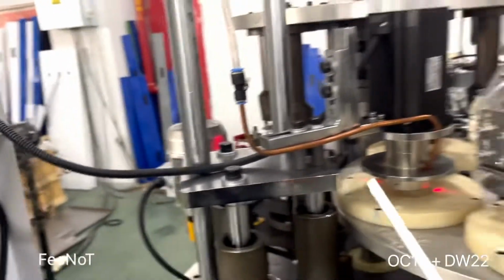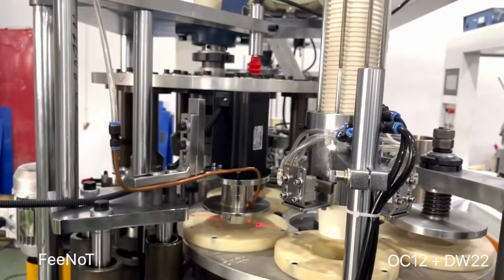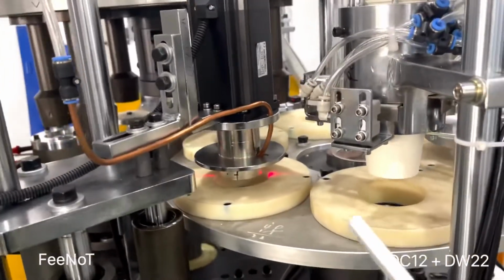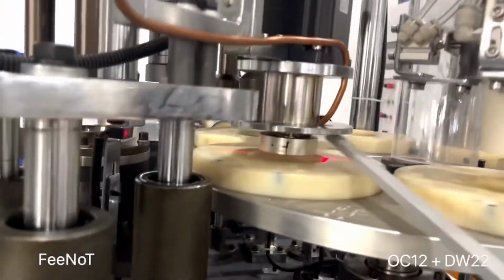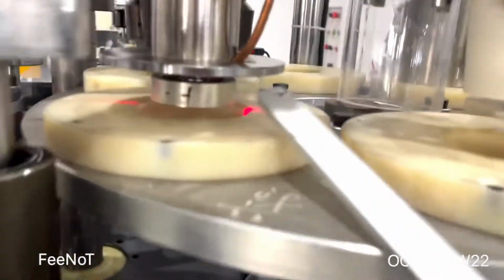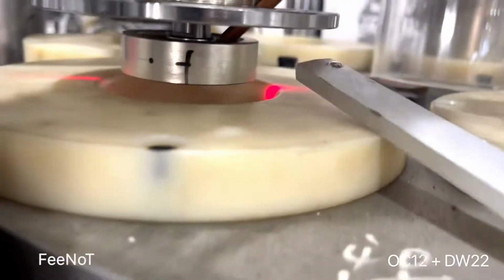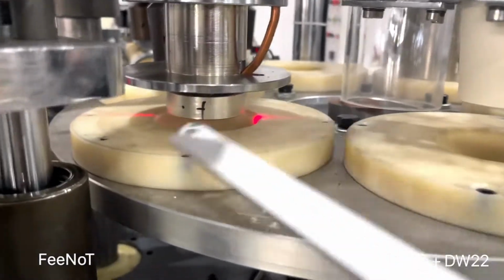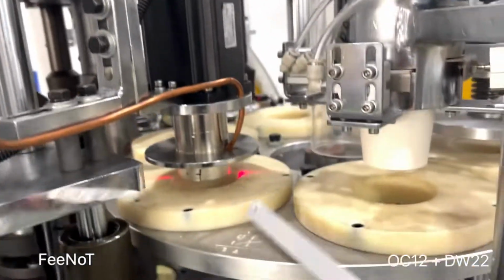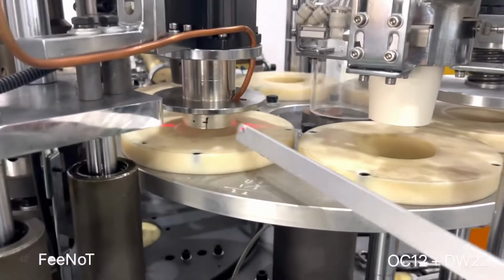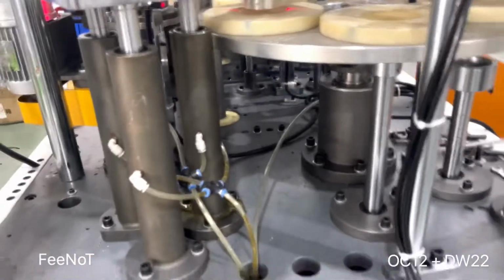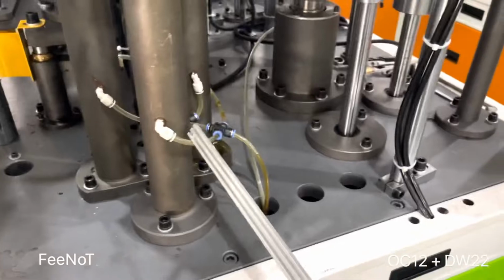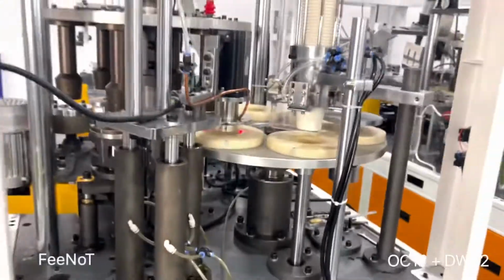Water glue goes out to here, and then comes to here. Water glue goes inside, into this wheel. Then this motor controls the voltage to the sleeve, the double sleeve. And here is the oil, the automatic oil system.